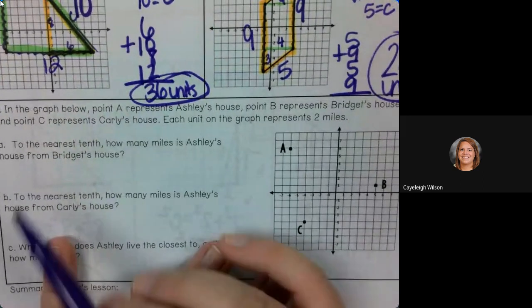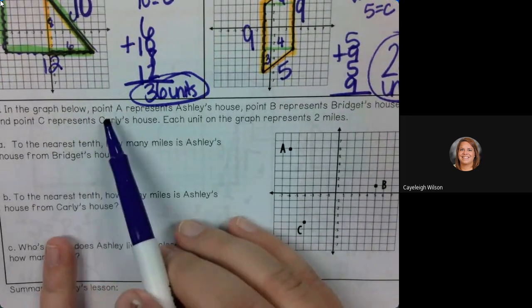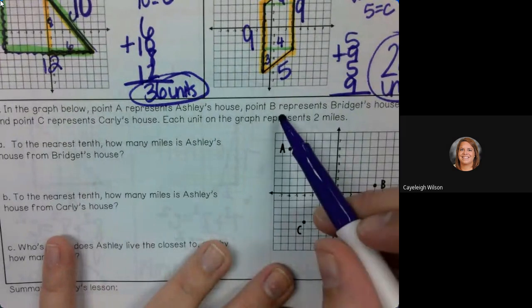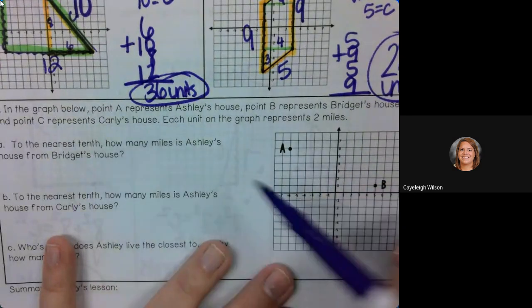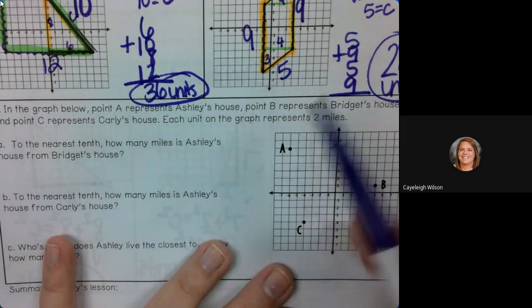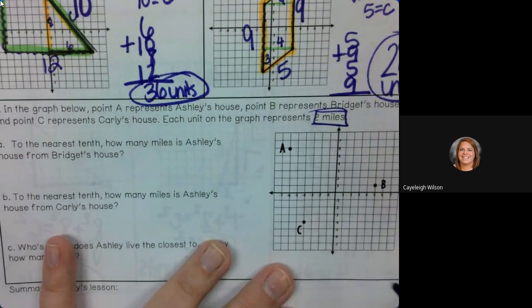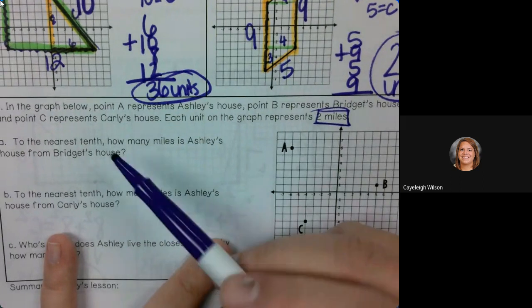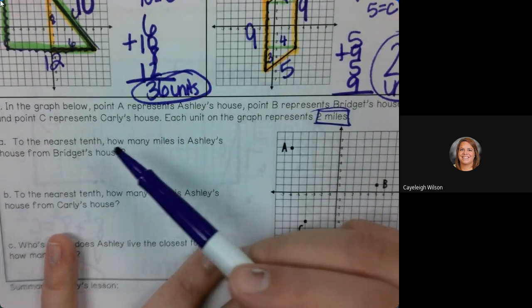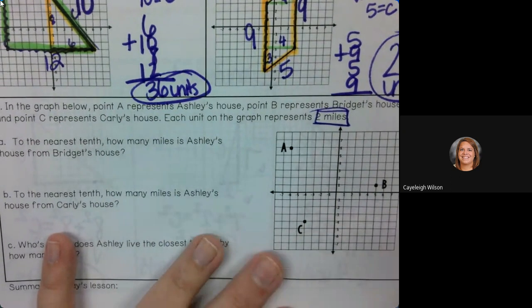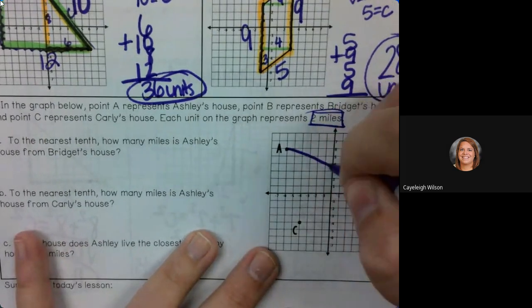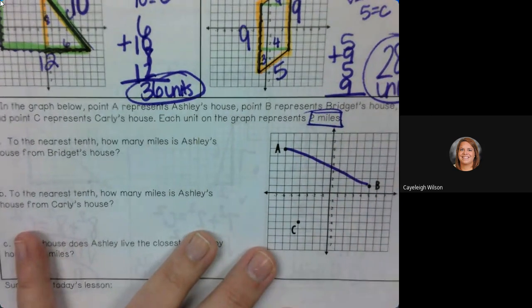All right, so it says in the graph below, point A represents Ashley's house, point B represents Bridget's house, and point C represents Carly's house. Each unit on the graph represents 2 miles. So that means 10 units is 20 miles. 5 units is 10 miles. So it says to the nearest 10th, how many miles is Ashley's house from Bridget's house? So Ashley's house to Bridget's house. They want to know how far that is.